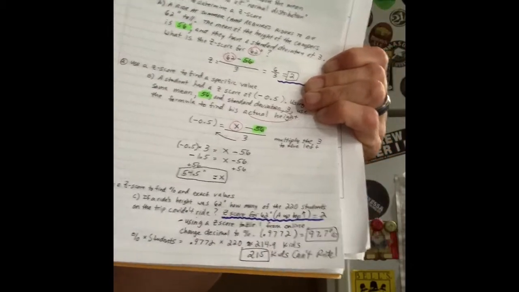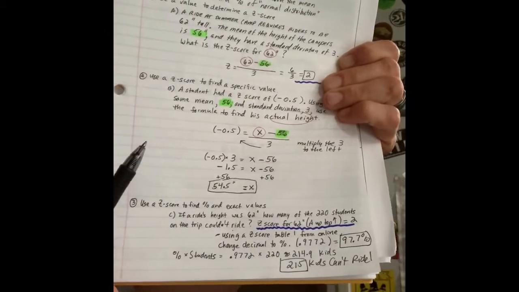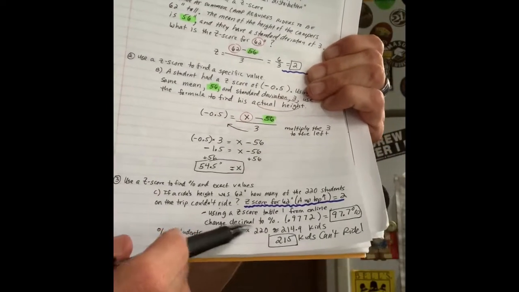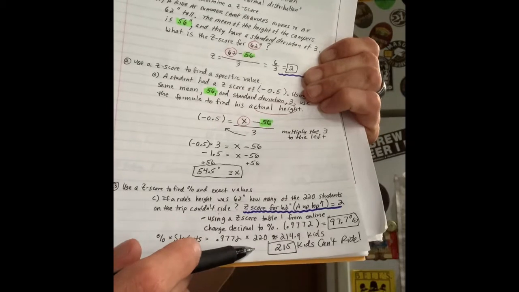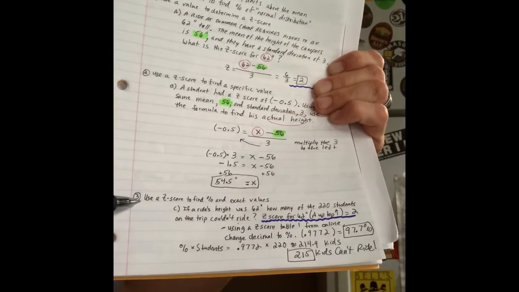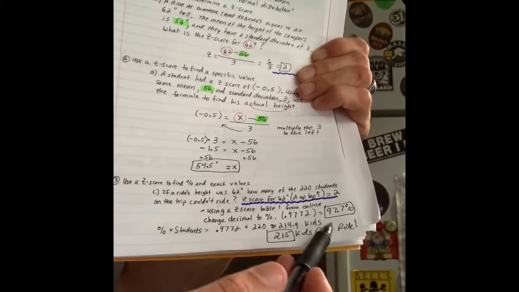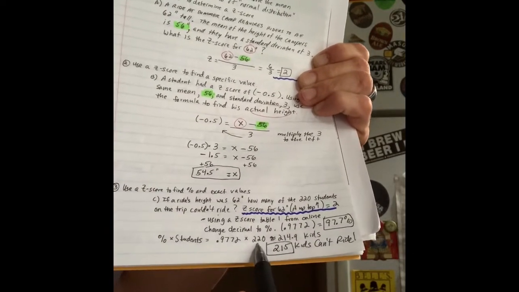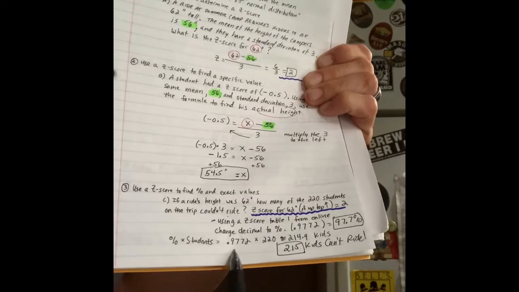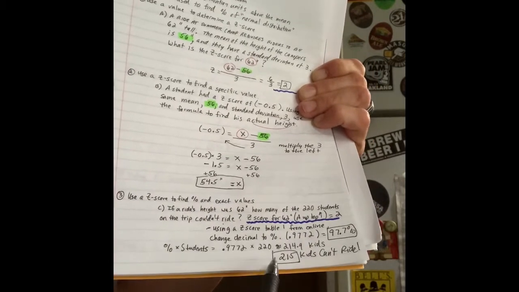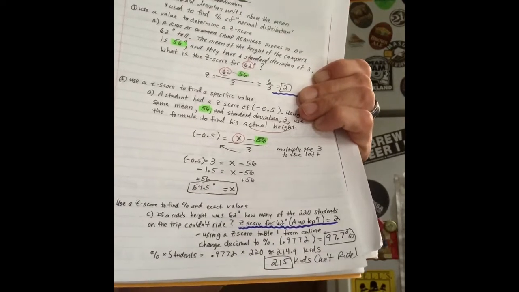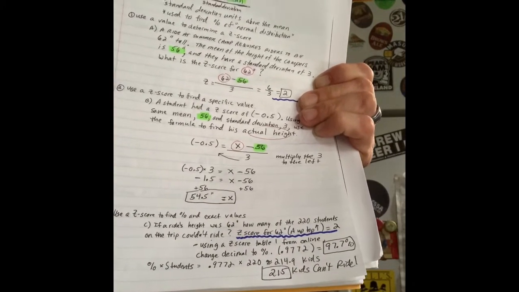But on this one, they didn't ask you what the percent was. We used the Z-score to find the percent. Then they said, all right, well, how many kids? Once you know the percent, you times it by the number of kids. So if they said there was 220 kids on this field trip, you do the percent, 97.7% of 220 kids. We do our decimal thing, times it by the 220 kids, and it comes out to be about 215 kids that would be affected by that one there.